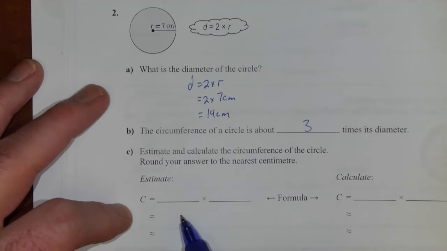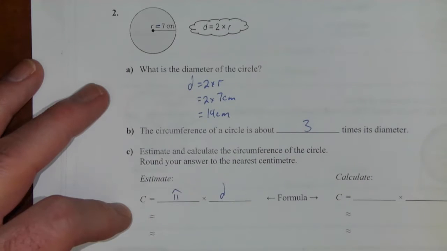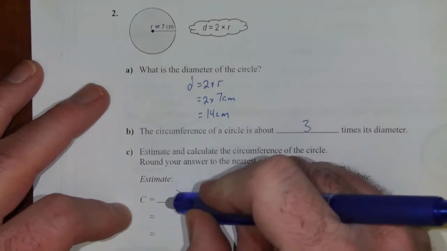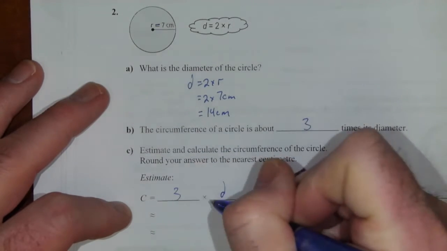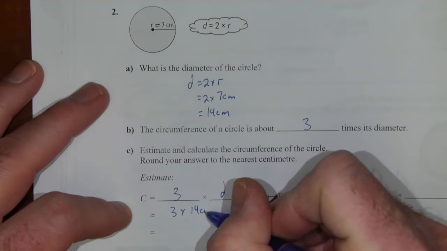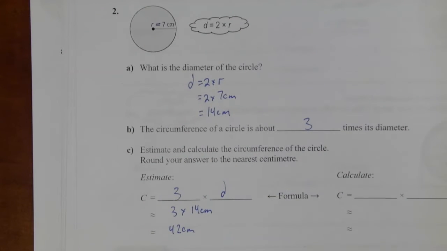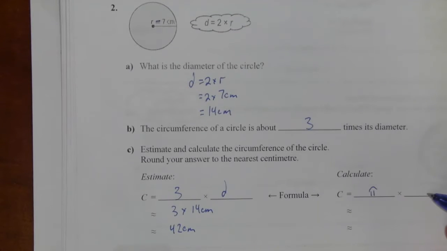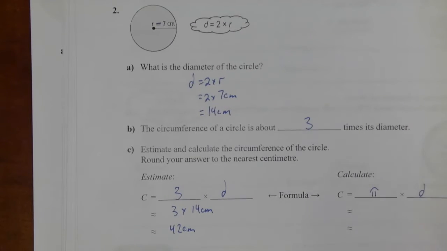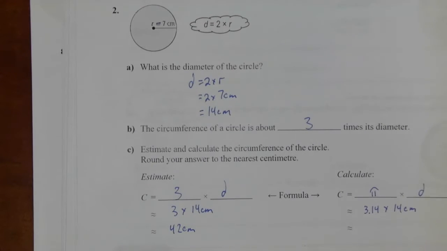So my estimate for the circumference is, well, circumference is equal to pi times d. Now actually in my estimate I'm going to say that it's 3 times the diameter. So that's approximately equal to 3 times 14 centimeters, or 42 centimeters is my estimate for the distance around the circle. Now the actual formula is pi times d for circumference, which now we'll use 3.14 times 14 centimeters.